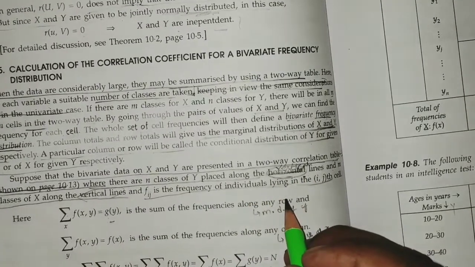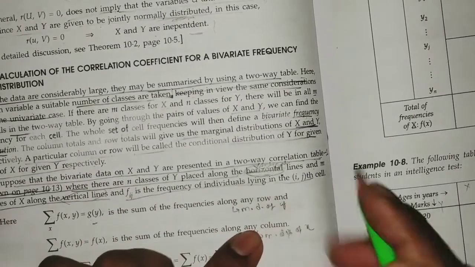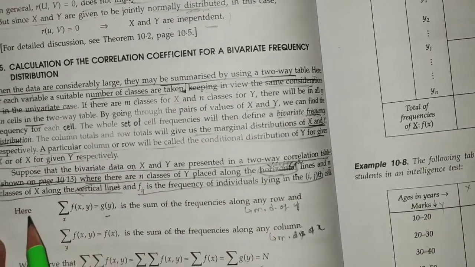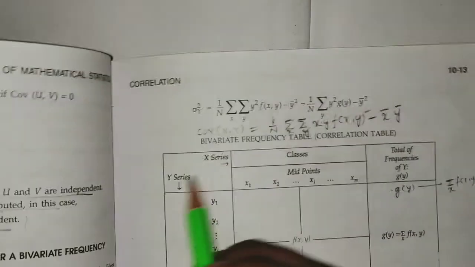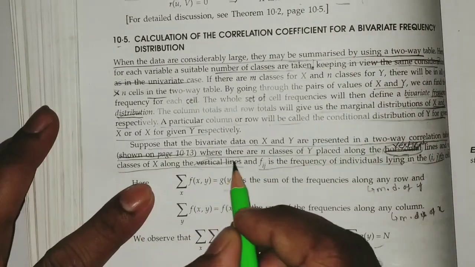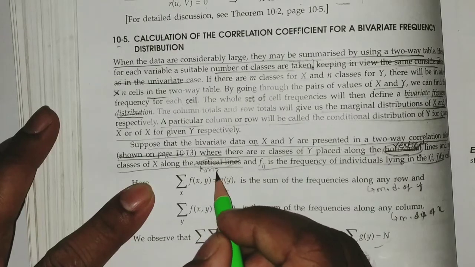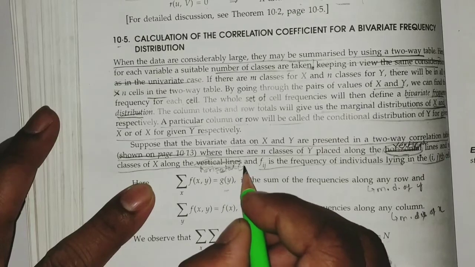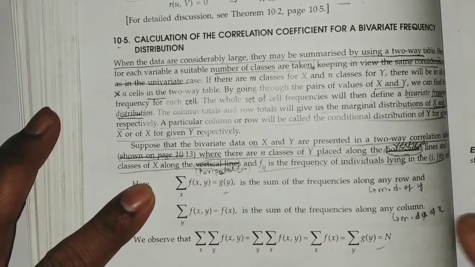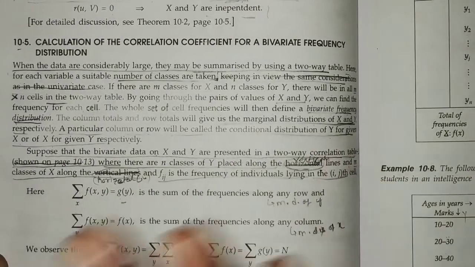Similarly, here m small m classes of x are along vertical lines, but in the table it is along horizontal lines. So here, instead of vertical line, you have to write horizontal line. This much you have to correct at the time of writing your note. So up to this much you have written.